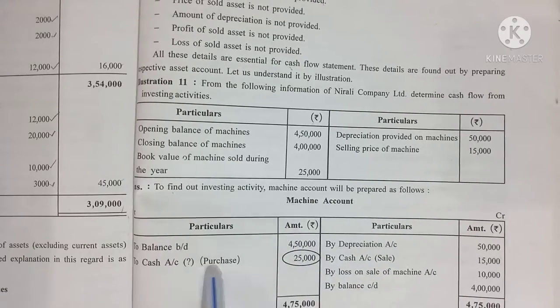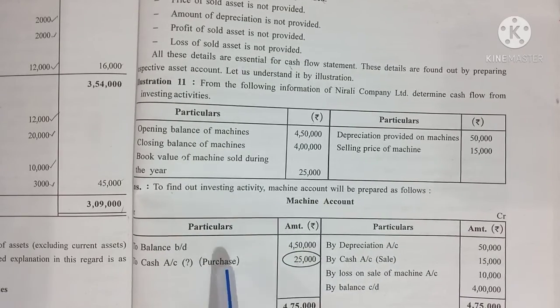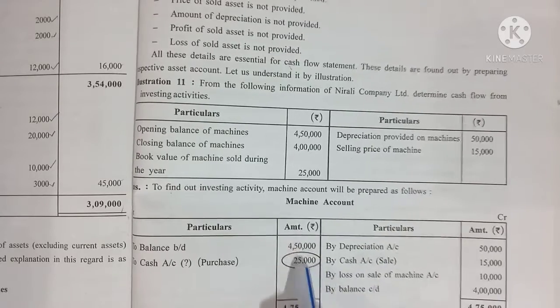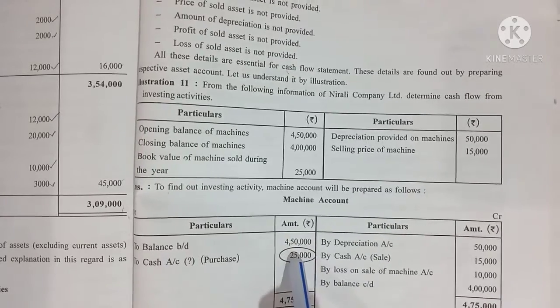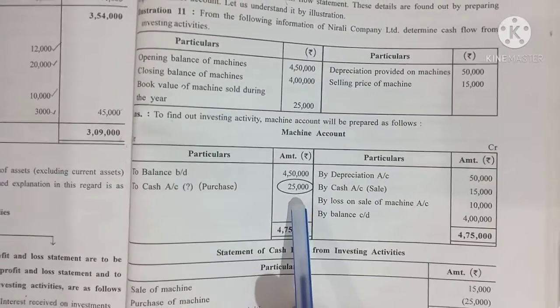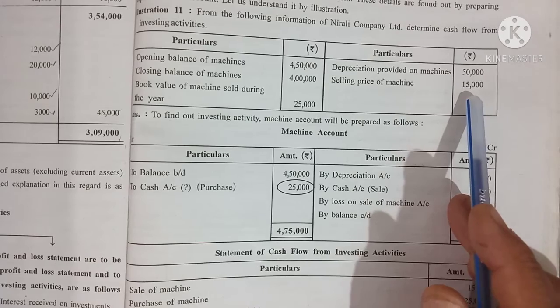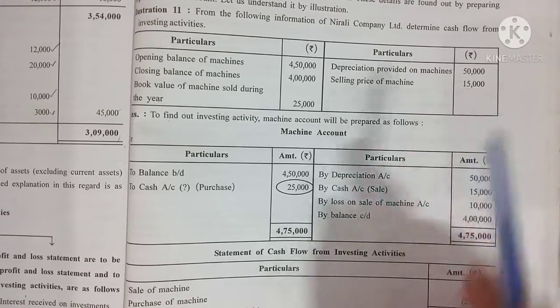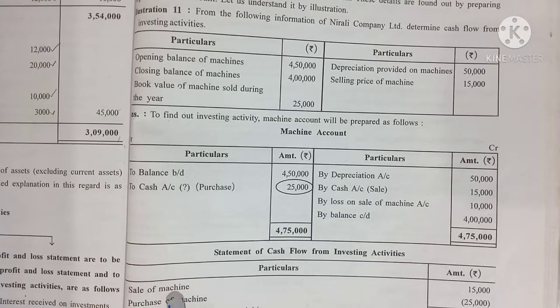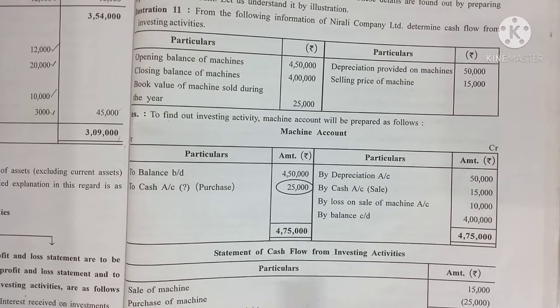So machinery account debit to cash. This is the amount which you have to know. So you purchased a machine of 25,000 during the year, so cash has gone out, and you sold a machine for 15,000. Now the statement of cash flow from investment activities: sale of the machinery 15,000, purchase of the machinery 25,000, which is minus.